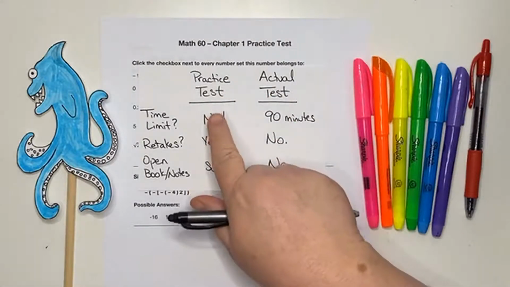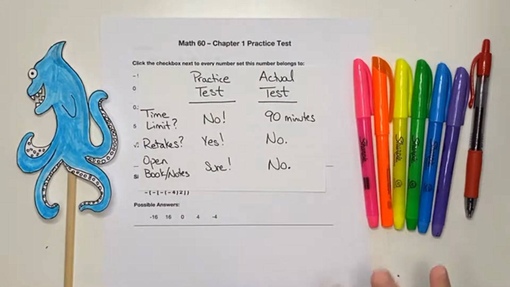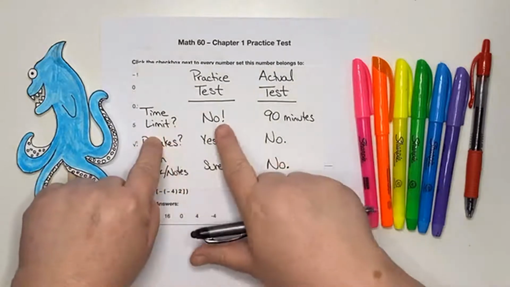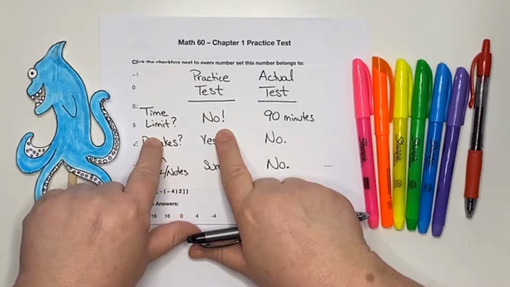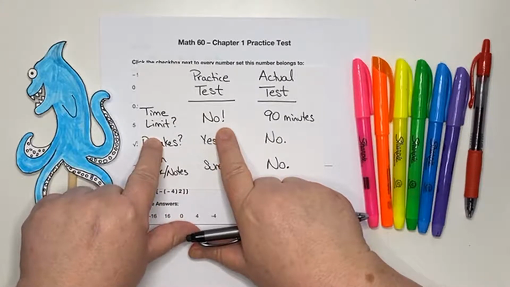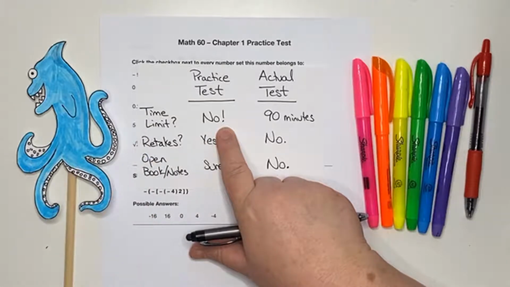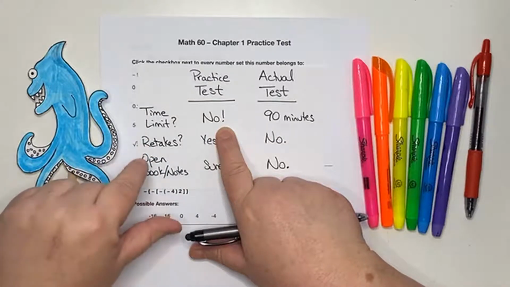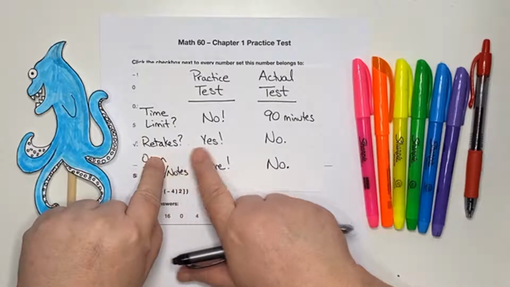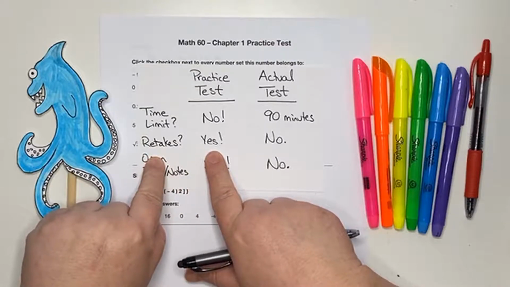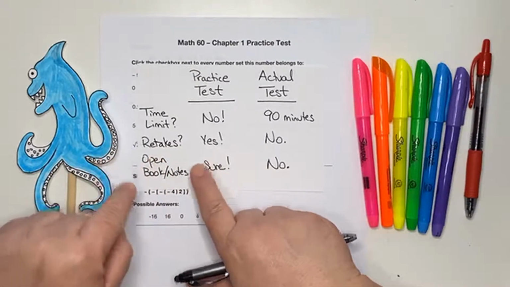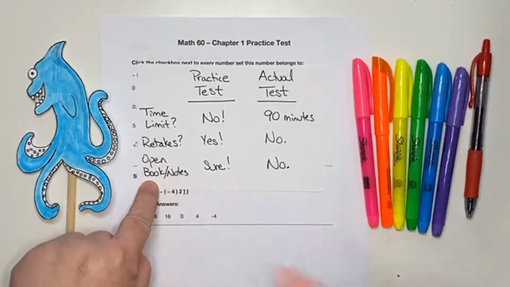So the practice test, which I'm going to be going over right now, is there a time limit? No, you can take as long as you want. I mean, you have to stop by May 27th, I believe. So that would be how many ever hours there are between right now and May 27th. Are you allowed to retake it with the practice test? Absolutely. You can take it as many times as you want. And open book or notes, it's up to you.